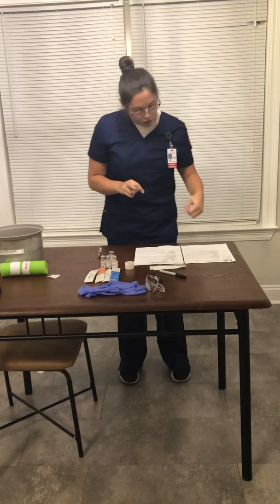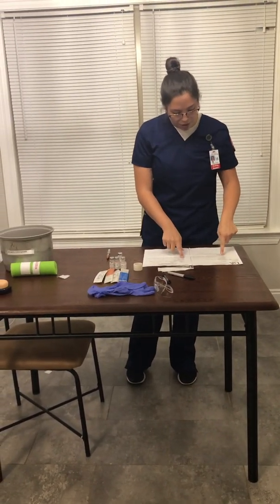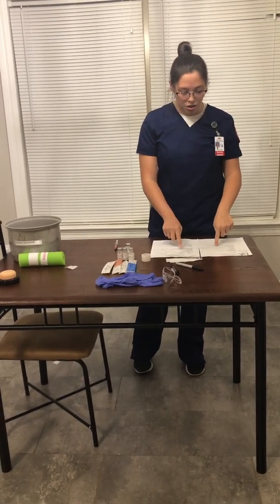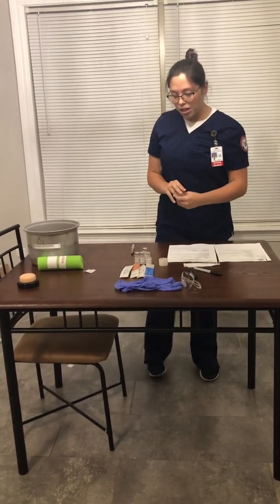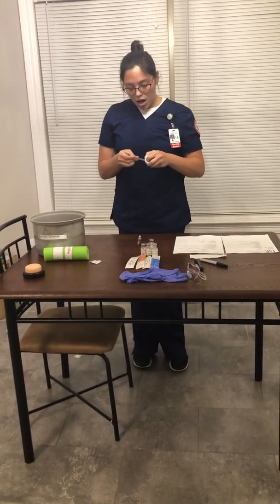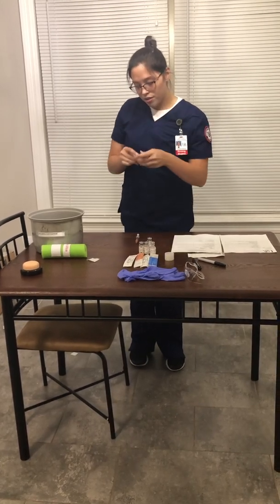So for the second time, Jaguar J. Jones, heparin, 5,000 units, subcutaneously, every 12 hours. And I'm going to make a label for my syringe, which is going to have the patient's name, the dosage, the medication, and I'm going to initial it.